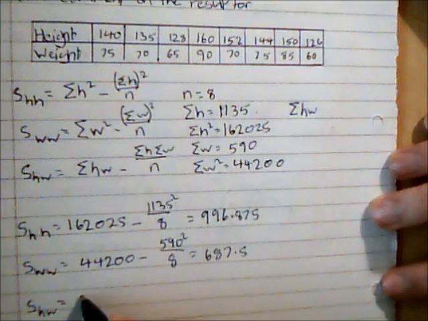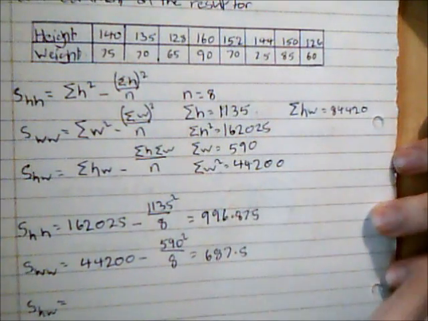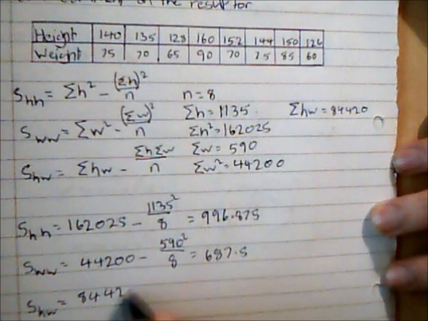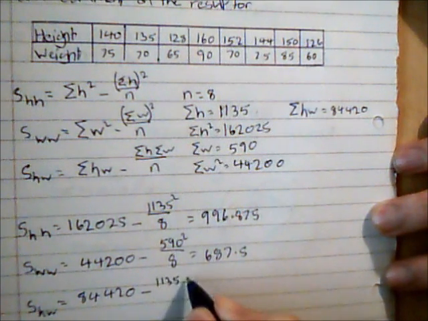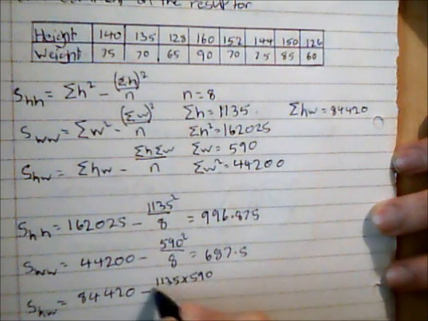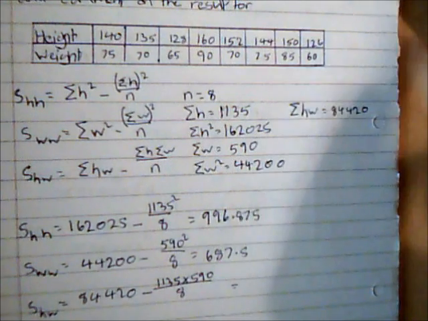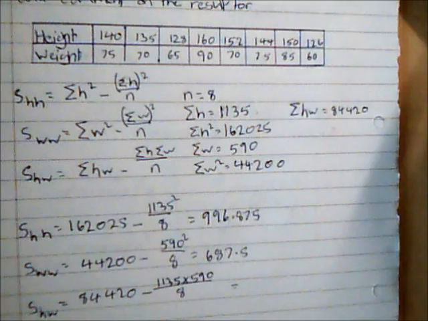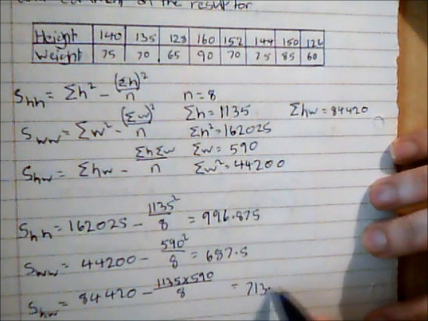And that's given me a value of 84,420. So SHW is then going to be 84,420 subtract 1135 times 590 over 8. And that's 713.75.